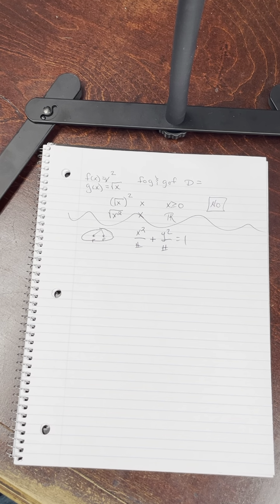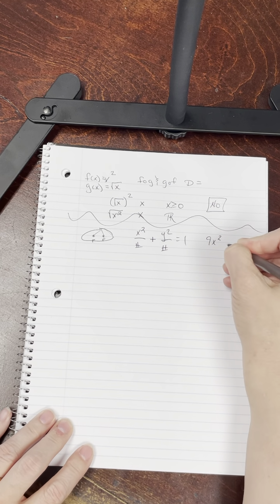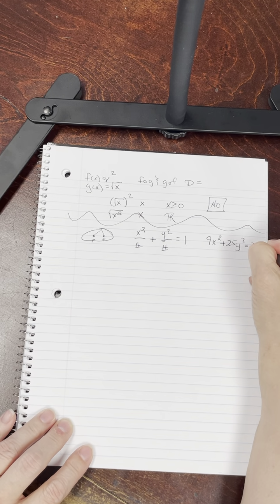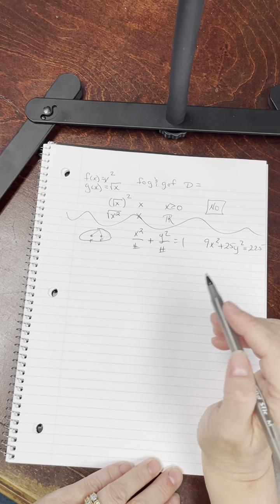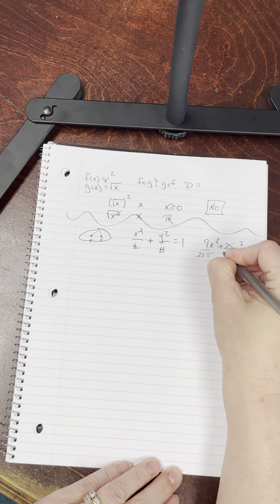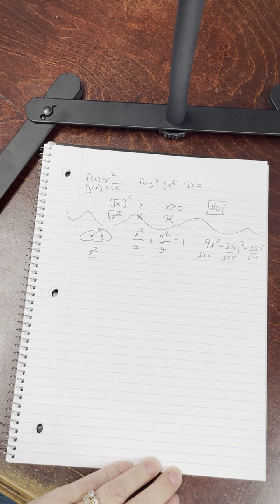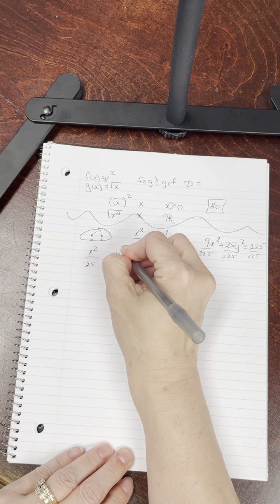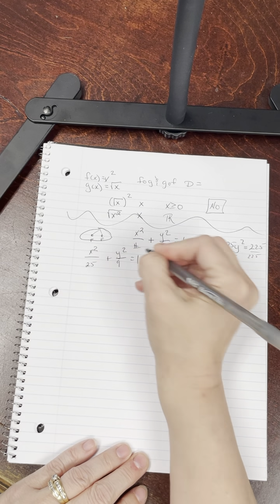Now, let's look at example 1. Graph, and they give us 9x squared plus 25y squared equals 225. So this formula is not in the correct format for us to graph. So we need to divide everything by 225 and simplify it. So we get x squared over, and 9 reducing with 225 is 25, plus y squared, and then 25 over 225 is reducing to 9, and of course we know it equals 1.